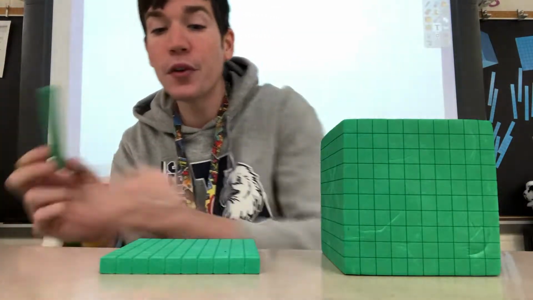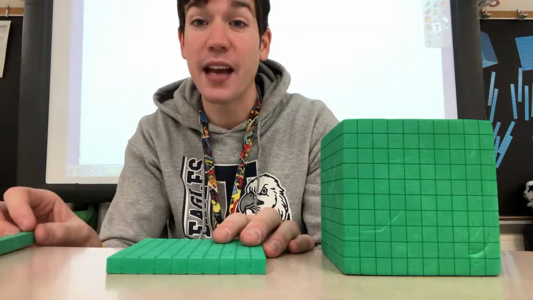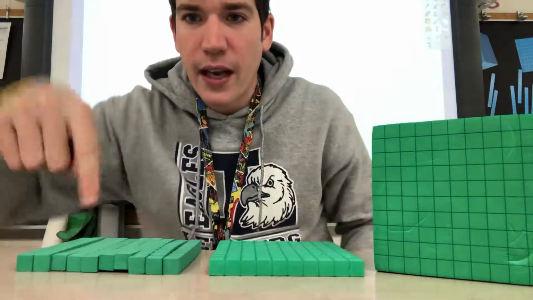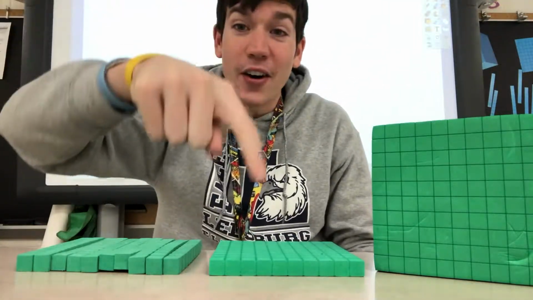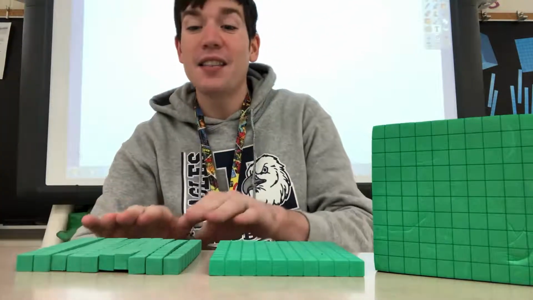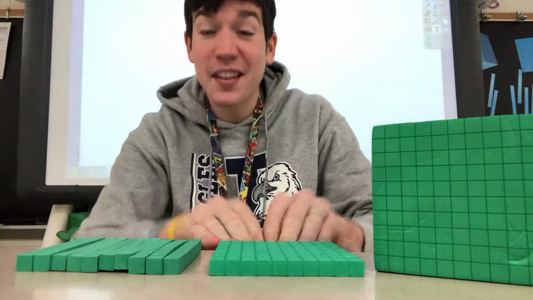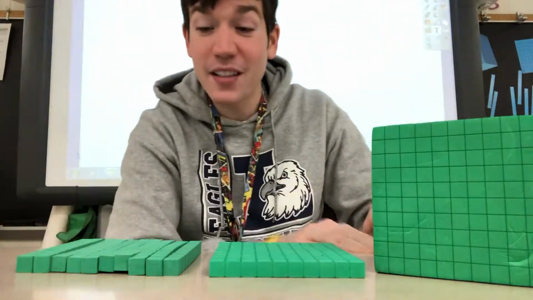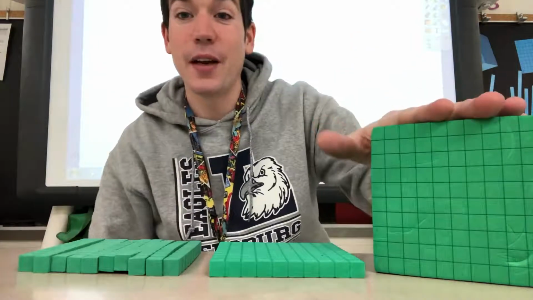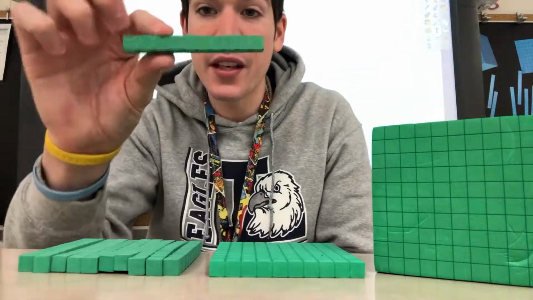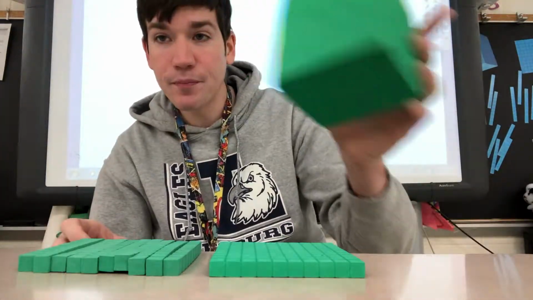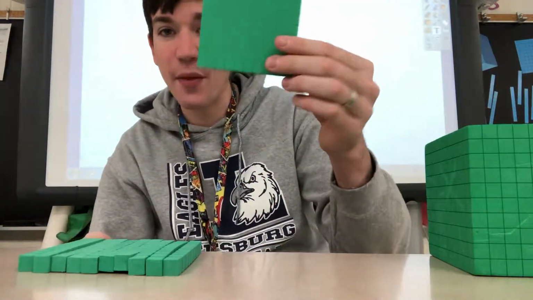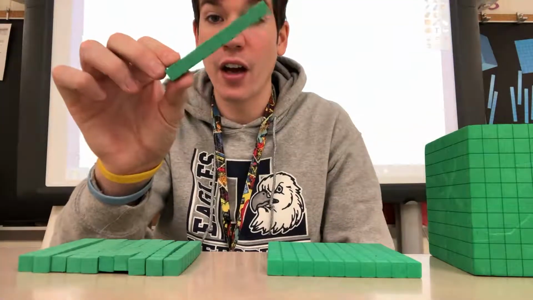Now, I can prove to you that it would take 10 to make one of these tenths just by snapping. And you can see here now that 10 of these pieces are equal to one of these pieces. Since it takes 10 of these to make one of these, and it takes 10 of these to make one of these, it's going to take 100 of these to make one of these. So we call one of these smaller pieces a hundredth. So far we have a whole, we have a tenth, and we have a hundredth.